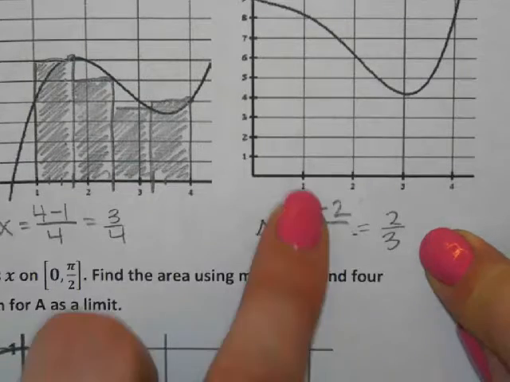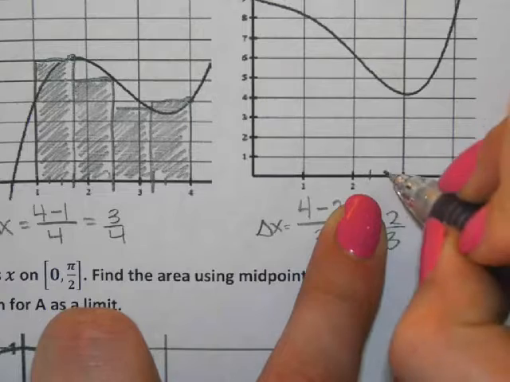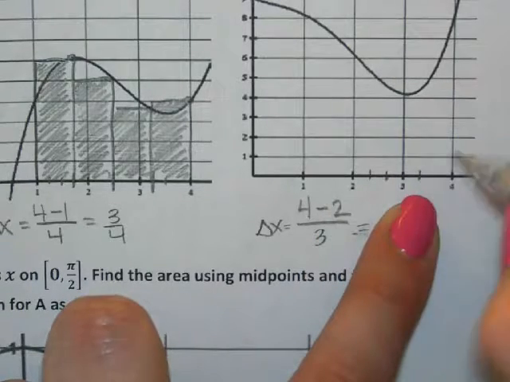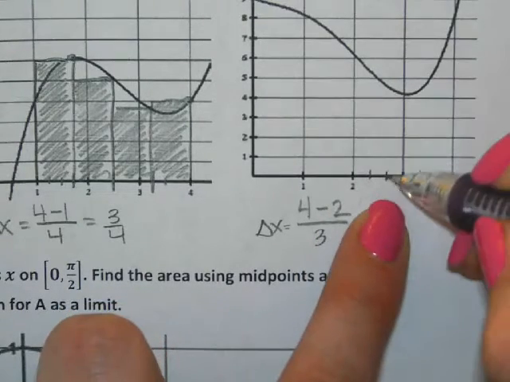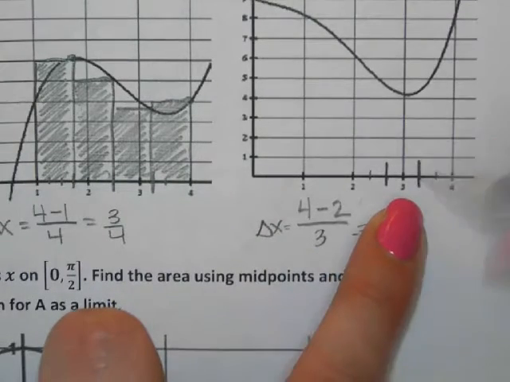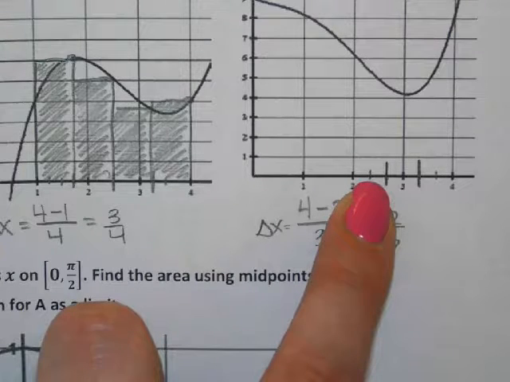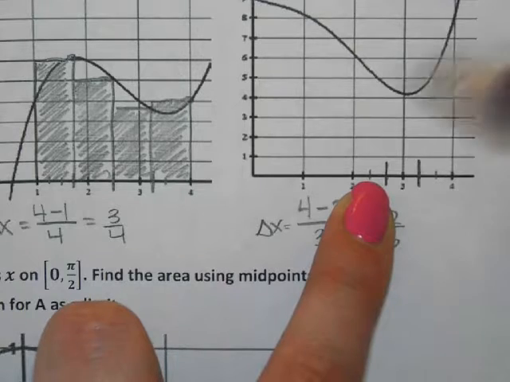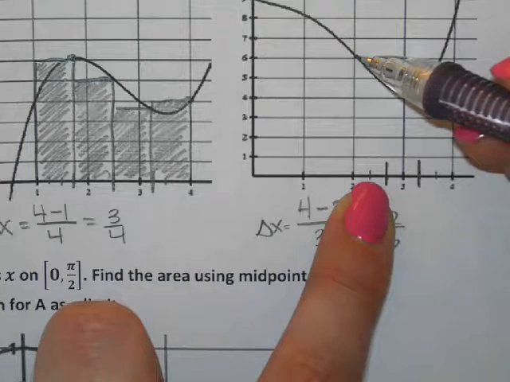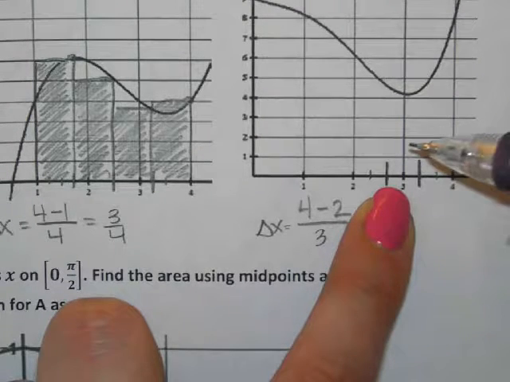Okay, so I'm going to start at 2. I'm going to draw my thirds in. I know that this one is what makes my rectangle, and this one is what makes my rectangle, but the height actually comes from the middle. Does that make sense? We're not using left endpoints. I'm not looking at where the left side connects with the curve. I am not looking at where the right side connects with the curve. I'm looking at where the middle connects with the curve.